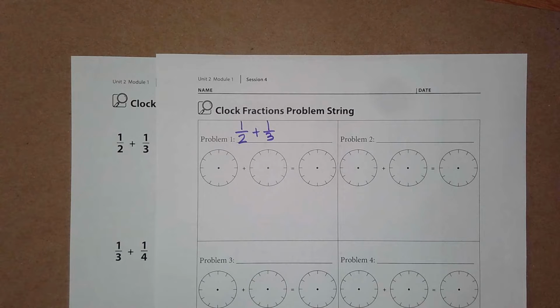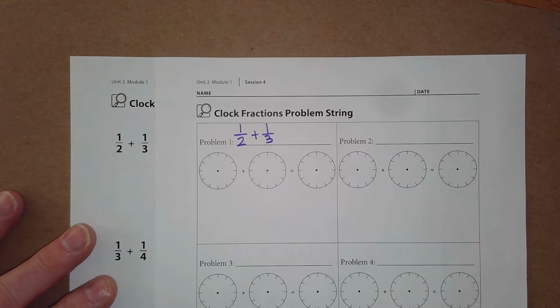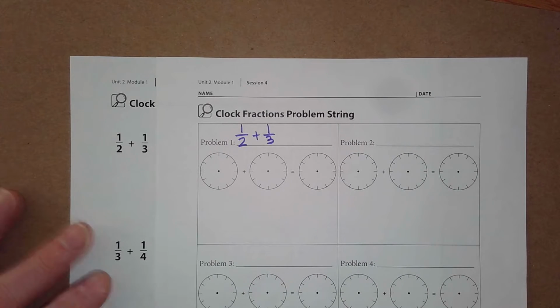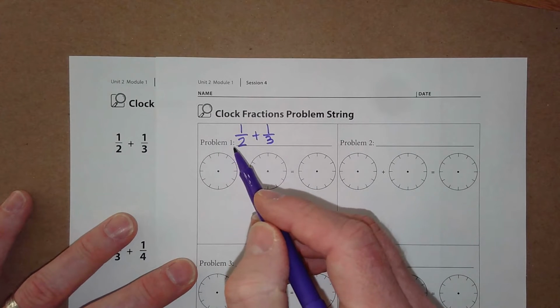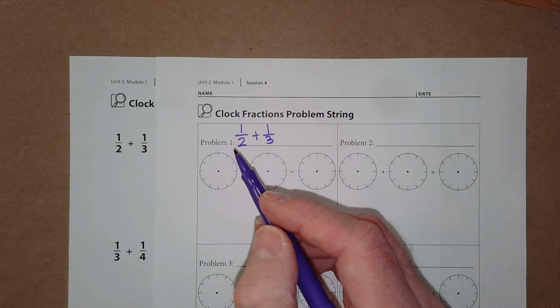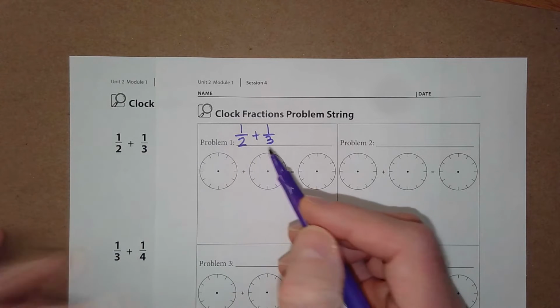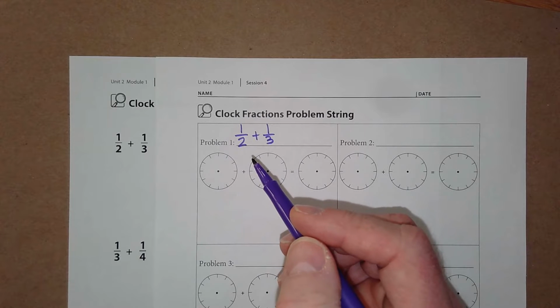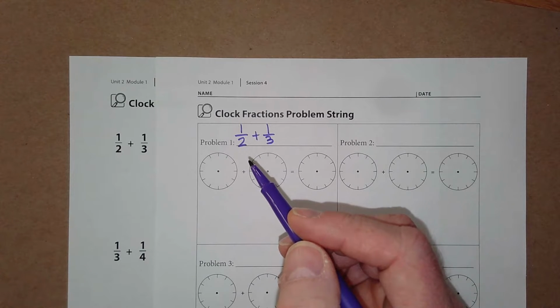So in this case, 1/2 and 1/3. If we were using money, what's half of a dollar? 50 cents. What's 1/3 of a dollar? Katie? Oh, her hand came down suddenly, because she's thinking. What's 1/3 of a dollar?